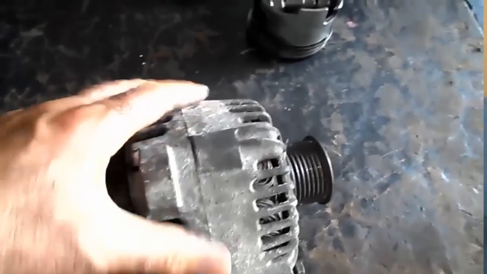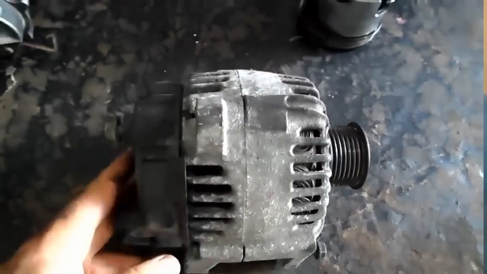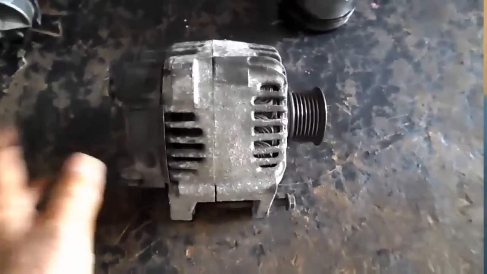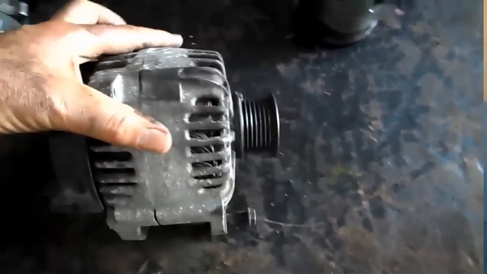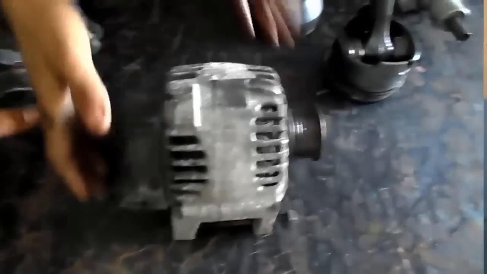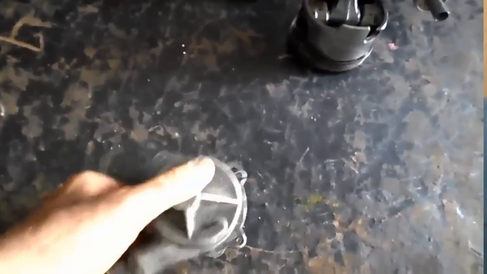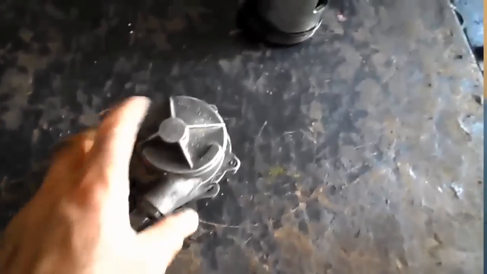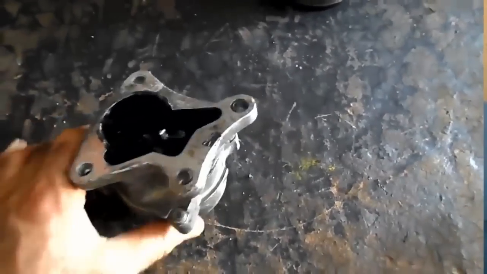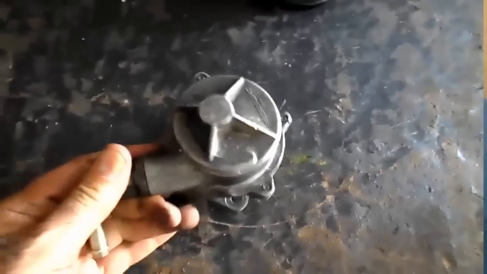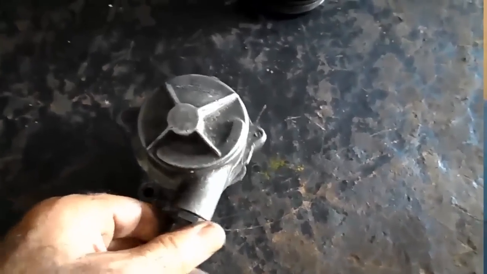A lot of people hear about the generator, but they don't know what the function of the generator is. Now, this is the vacuum pump. A vacuum pump pumps air to the brake system, to use the brakes.